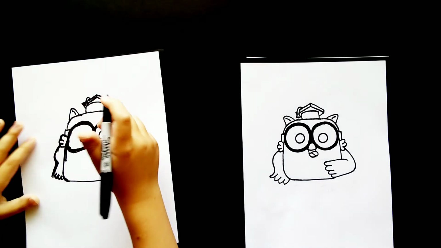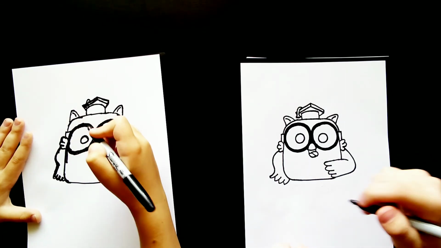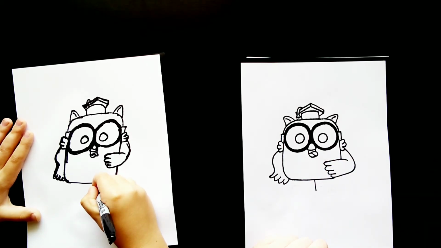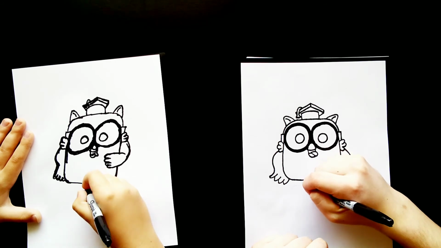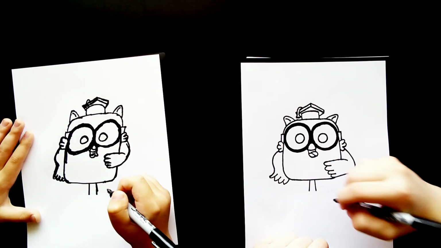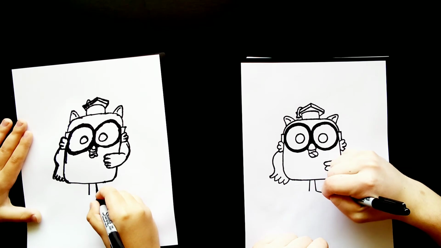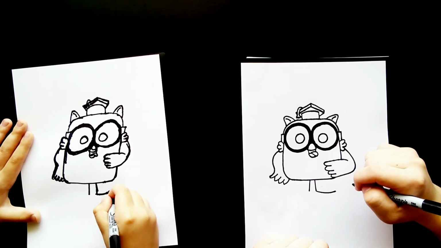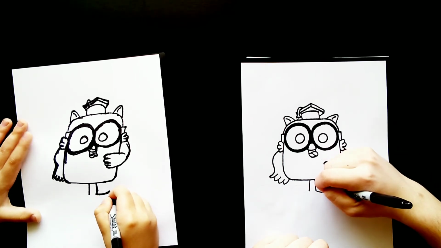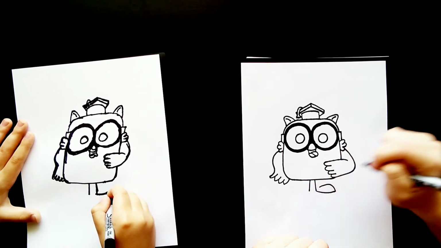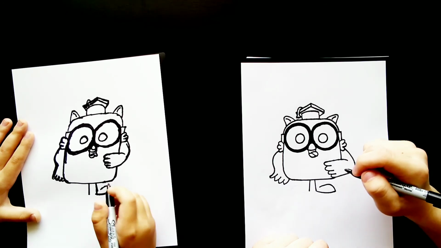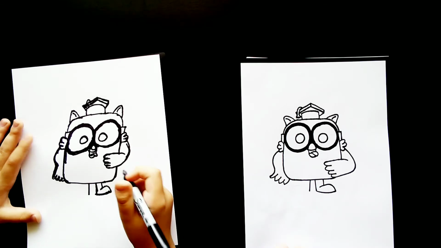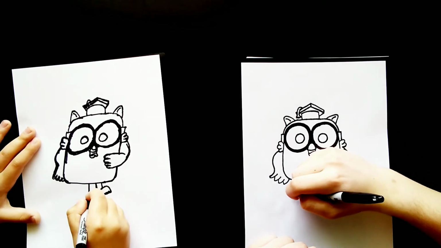And then now we're going to draw his feet. So we're going to go down here and on the right side, draw a line down like that. And then a line here on the left side. And then on the right side, we're going to draw a line out. And then we're going to draw a curved line. And then a line straight up to the rest of the body. And we're going to do the same thing on the left side.